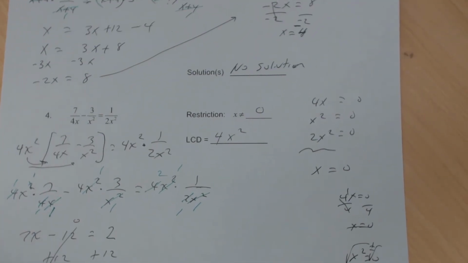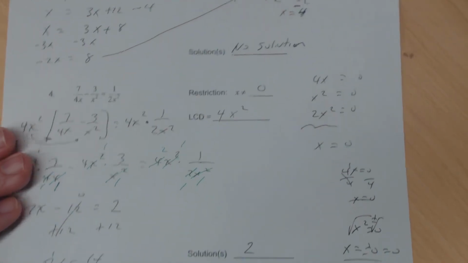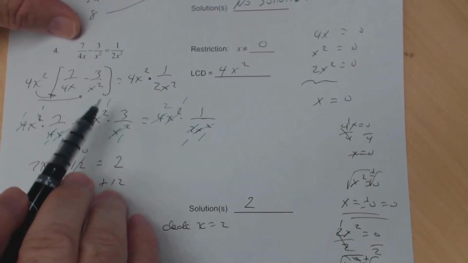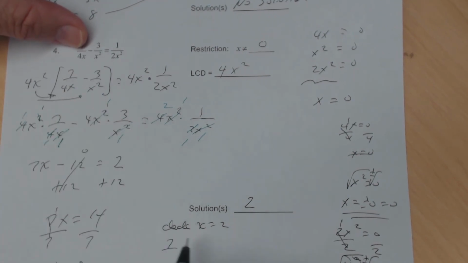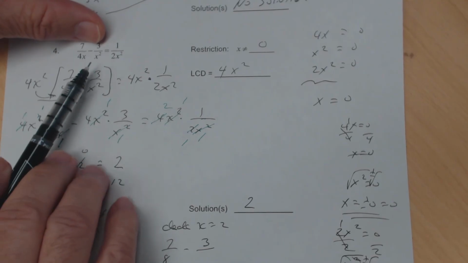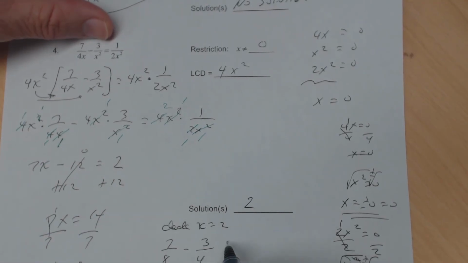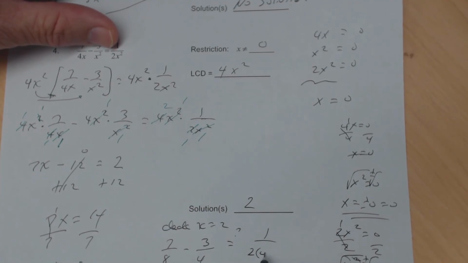And again, you can check this. Let's just check this one. Check x equal 2. So go back to the original. Where you see the variable x, you plug in 2. So I get 7 divided by 4 times 2, which is 8, minus 3 divided by 2 squared, which is 4, equal. And we see that's going to equal 1 divided by 2 times 2 squared, which is 4.